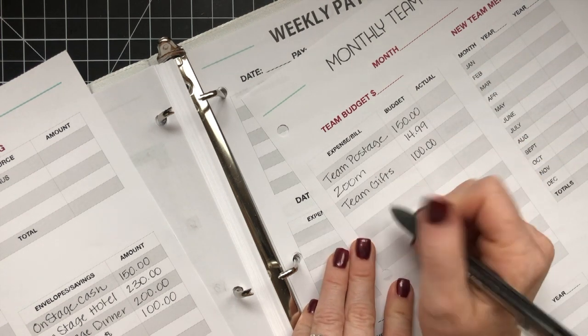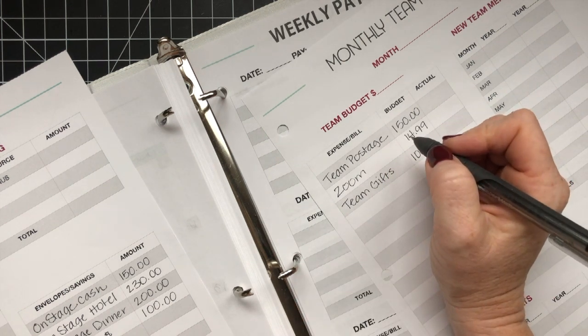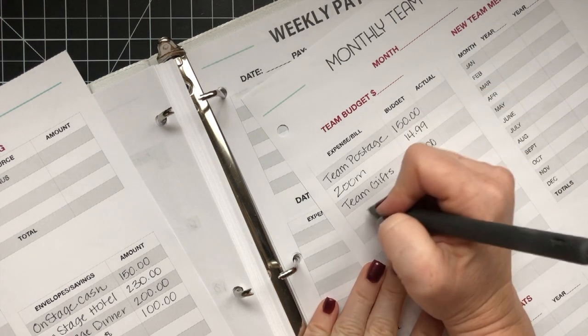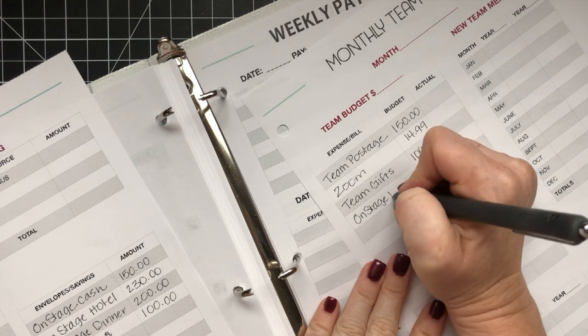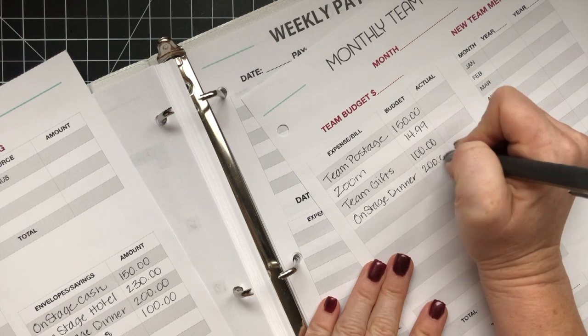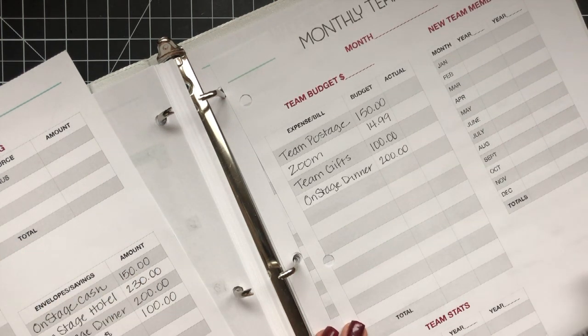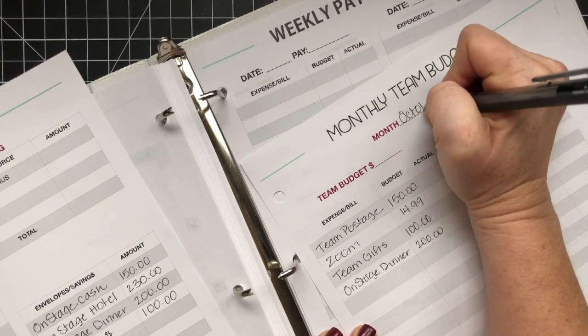And then I already have their on-stage gifts, so that isn't going to come out of this budget, but I probably will do on-stage dinner. Now the unfortunate part of that is only part of my team will be with me, but it is what it is. You know, you just can't. We're gonna do October.